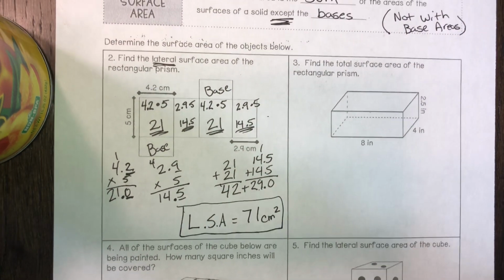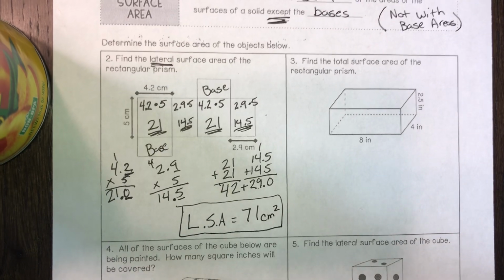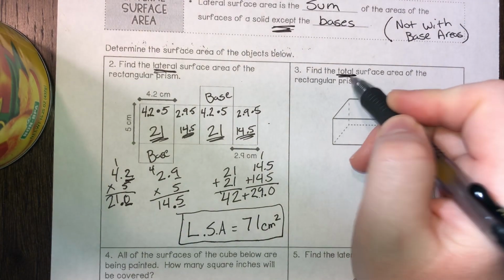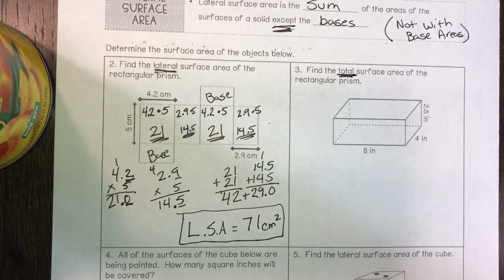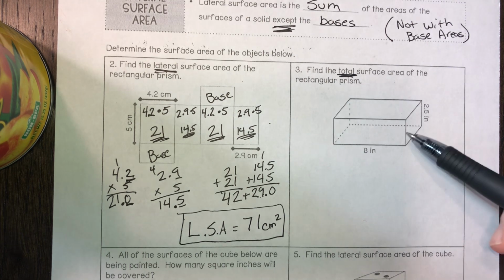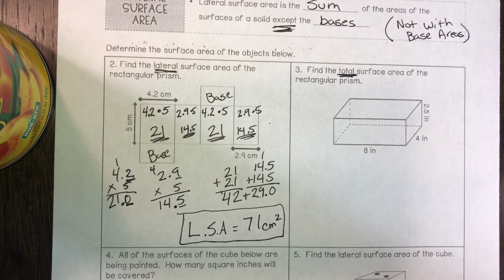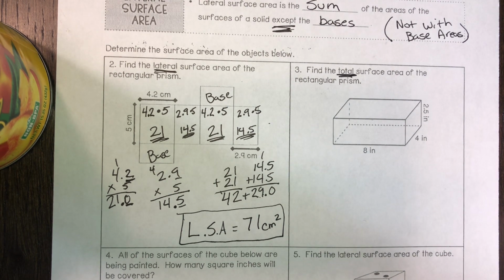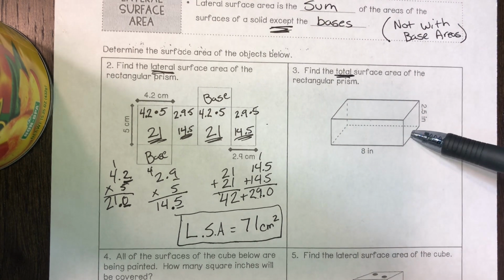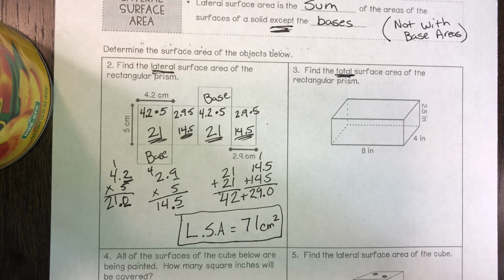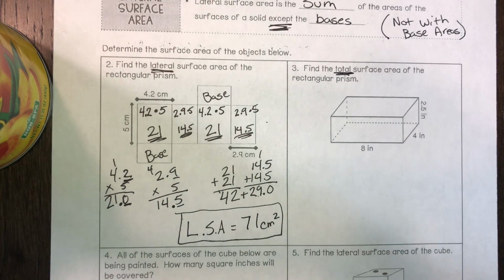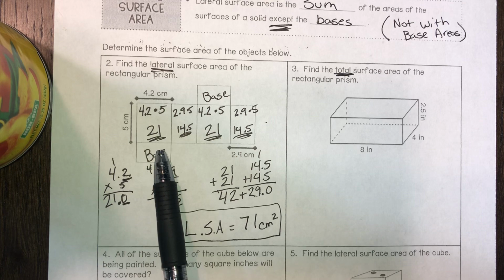All right, moving on to the next practice one. Find the total surface area. So this one means I am including the top and the bottom. I'm going to have all of them. This is not in the form of a net. Luckily, when you get in 8th grade next year, you have to find them all from one of these. You're going to see in all your practices you have this year, though, that it's just a net, which is where it's already folded out open.